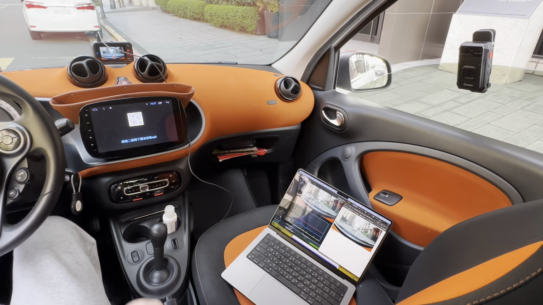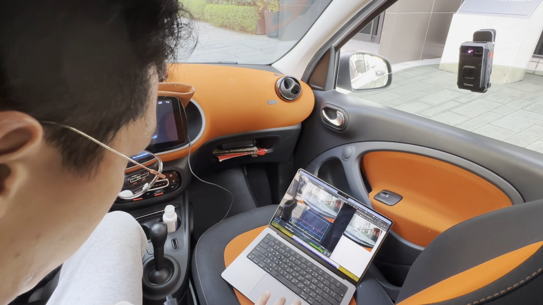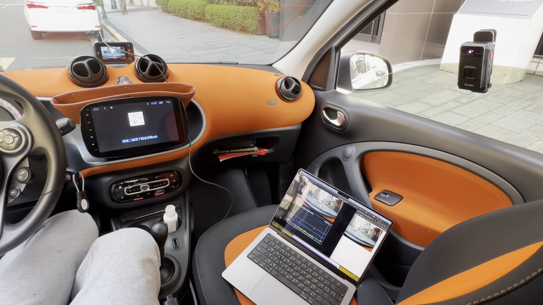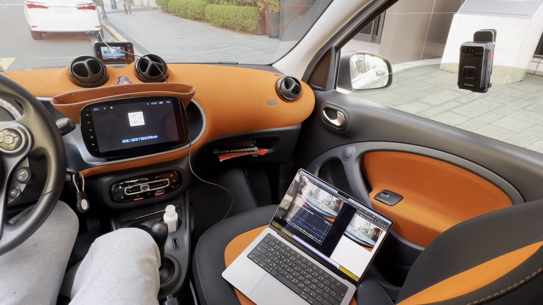Okay, that's it for today for the testing. Let me check real quick. CPU loading still 20 to 22, RAM 40 to 44. Really good. Okay, thank you.